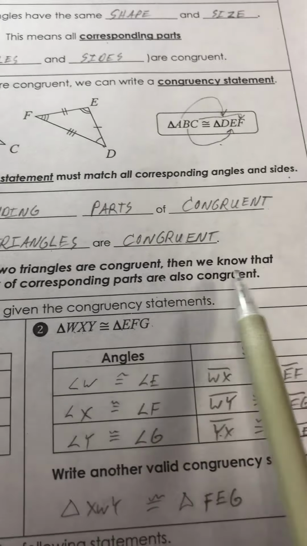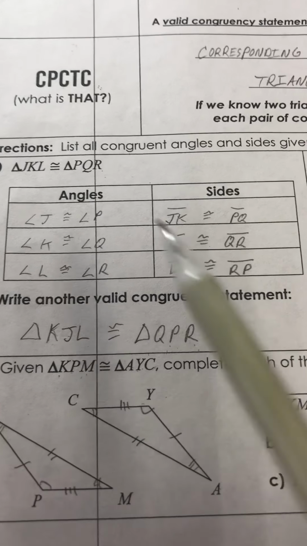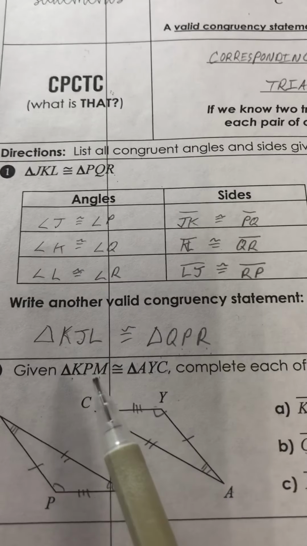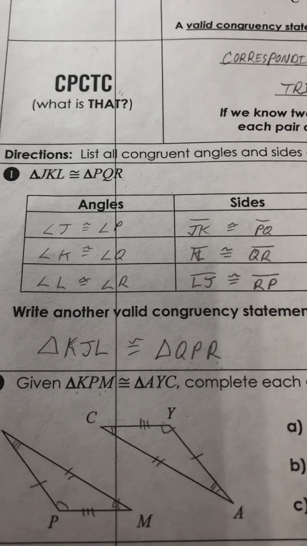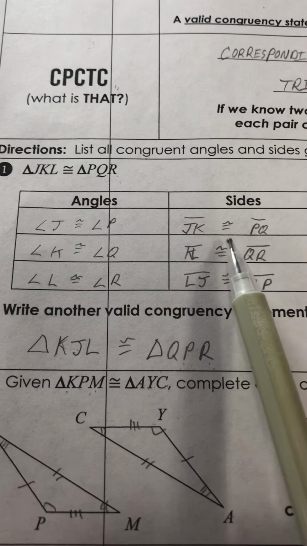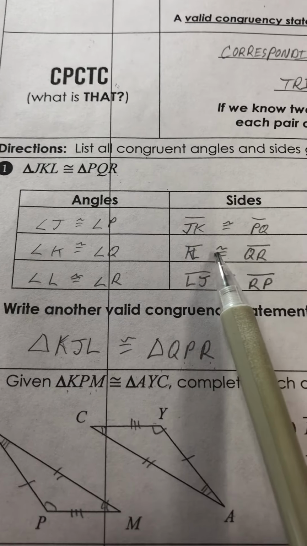So taking a look at your answers for these, we did these in class. I'm not going to read through all of them, but there are a couple I want to explain. This means congruent, and it's just knowing the order.